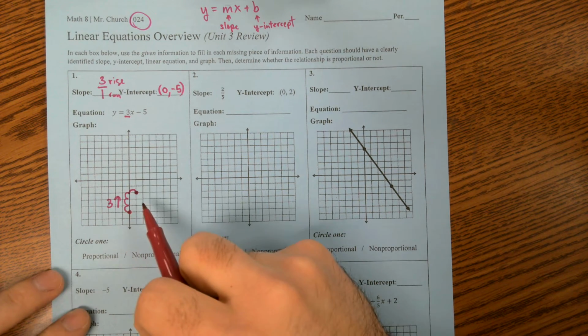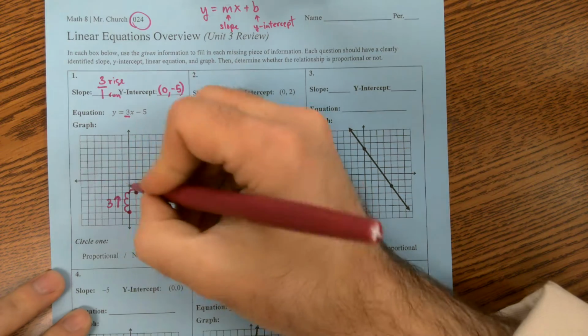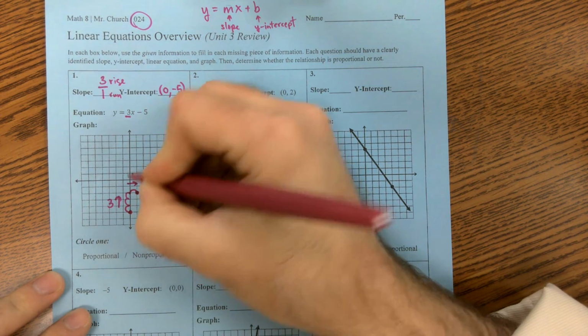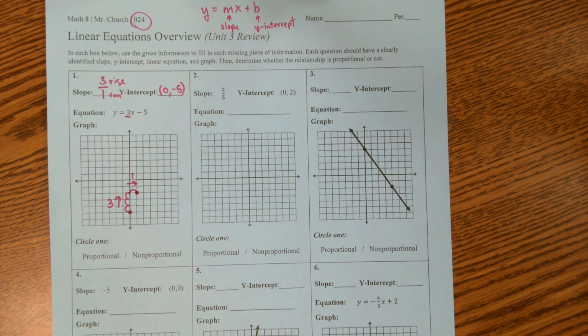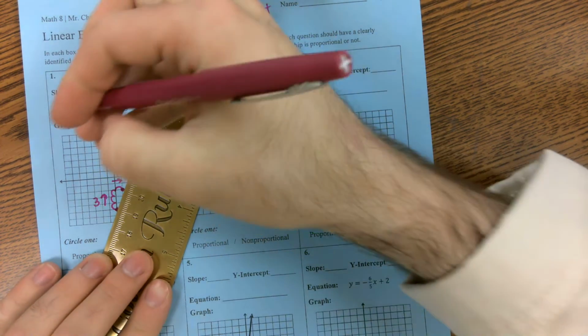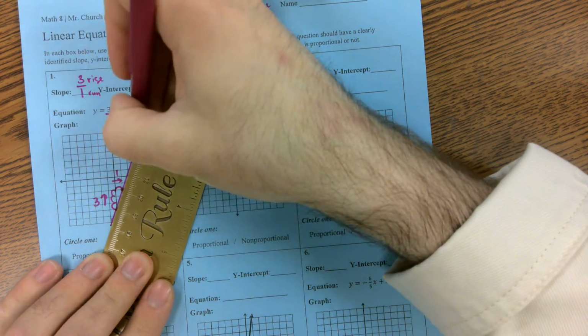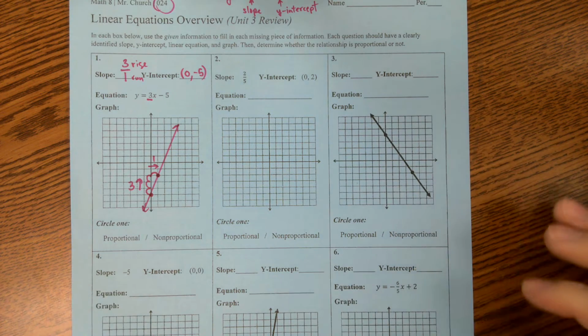So don't make a dot after going up 3. Wait until you've done both movements before you draw your second dot. Then you get your ruler out, you connect those 2 dots together. And we've got our line.